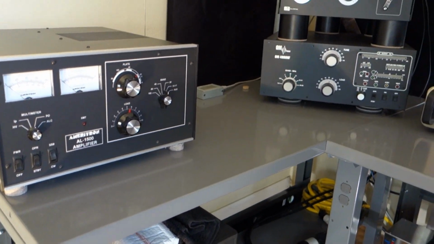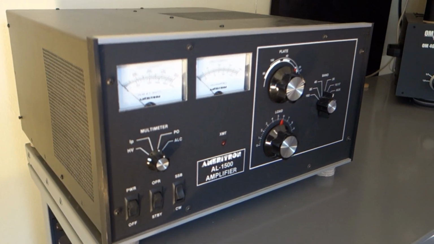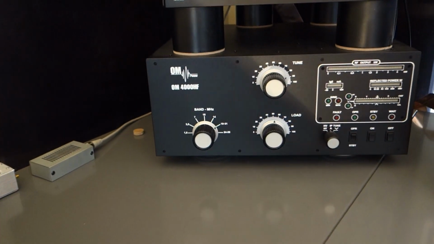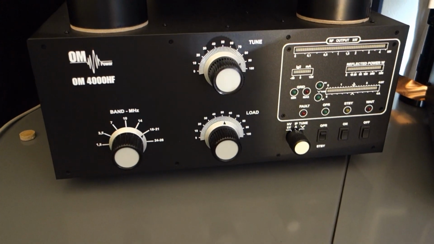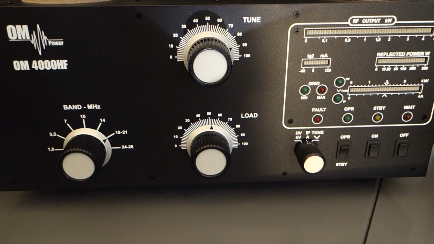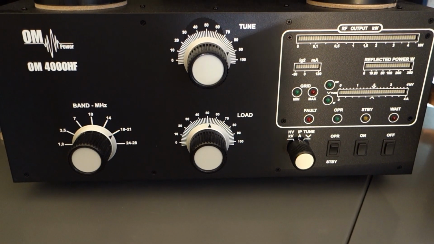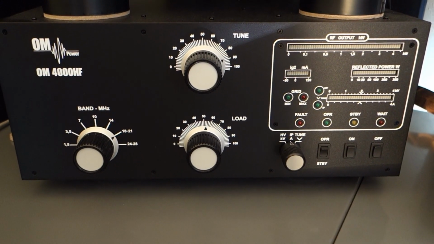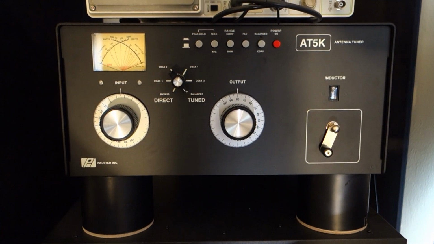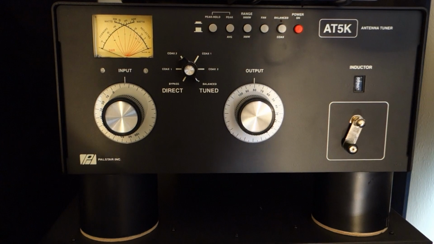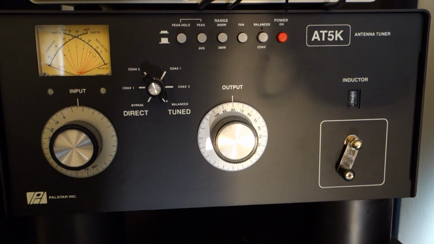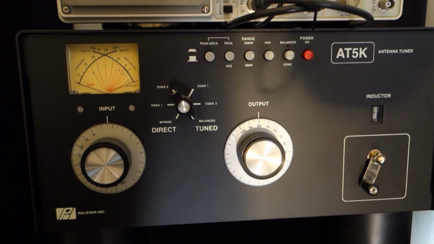Well, let's go ahead and look at this. Here's an AL1500 in the standby configuration right now, a good RF amplifier. The one I'm using at the moment mainly is the OM4000HF power amplifier. Very nice, modern, sleek, compact design. Really a high-powered RF amplifier, very capable. Here's a modified Palstar AT5K. I bring a 600 ohm line into the back of it, feeding a 280-foot vertical loop for the main antenna system.